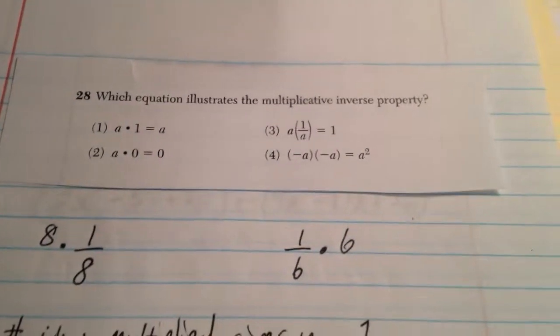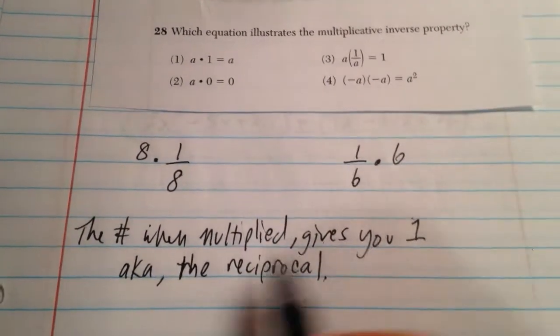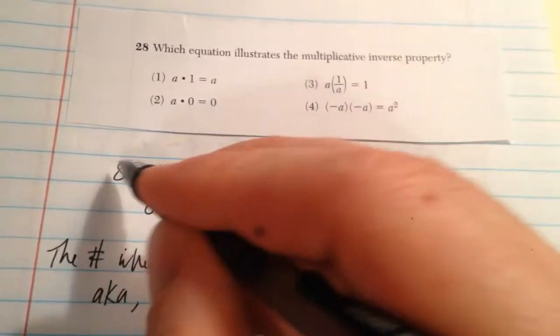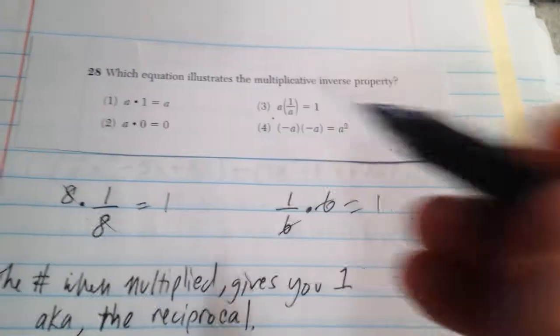Which equation illustrates the multiplicative inverse? The multiplicative inverse is the number that, when multiplied, gives you 1, also known as a reciprocal. 8 times 1/8 is 1. 6 times 1/6 is 1. Choice 3.